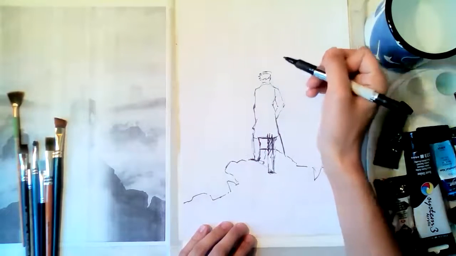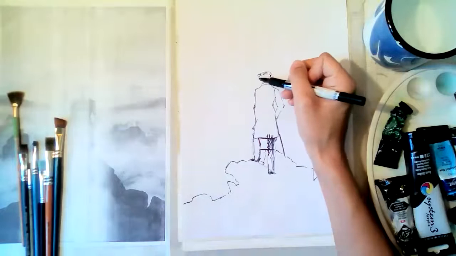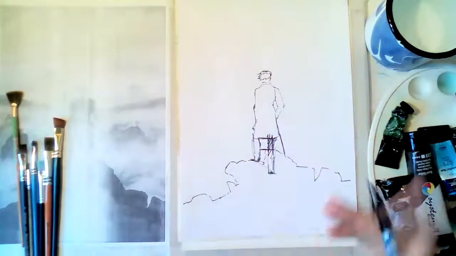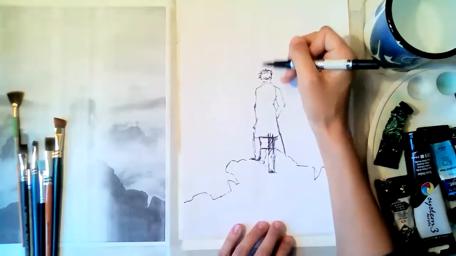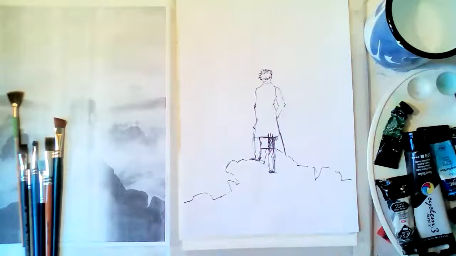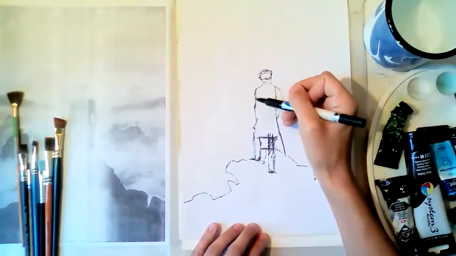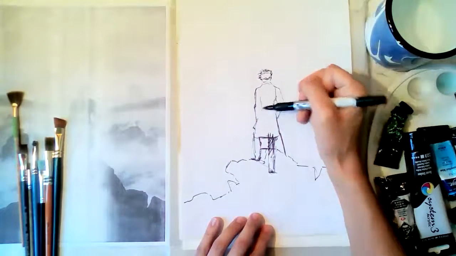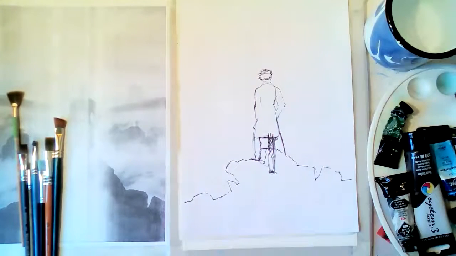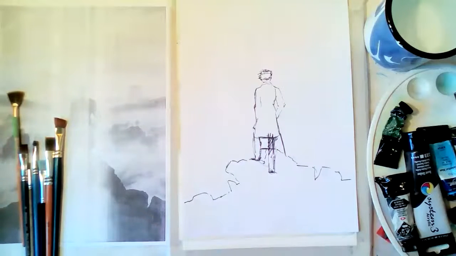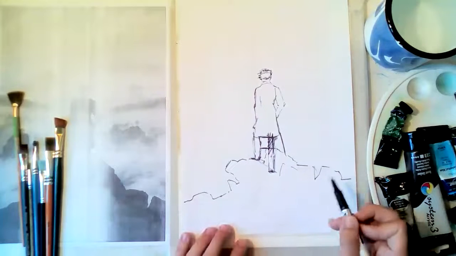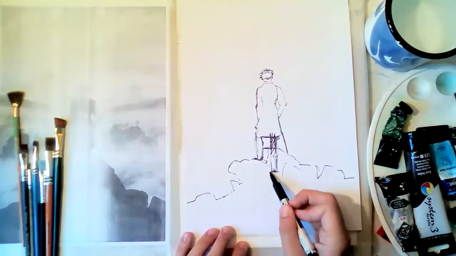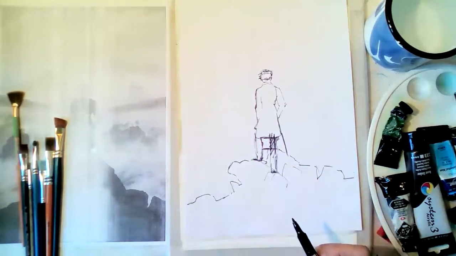Then check also the head. Somehow our brains or hand tends to draw the head smaller. I don't know why. It also happens to me. I know it, and then I just try to make it bigger. I feel mine is a bit slim. Oh, okay, maybe he lost some weight. So I can do some lines on the rocks. Of course, the rocks are very dark.